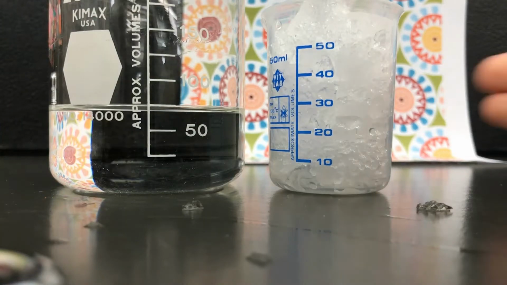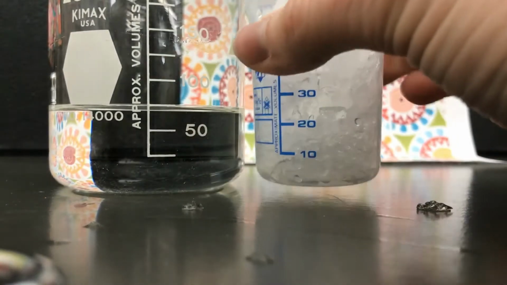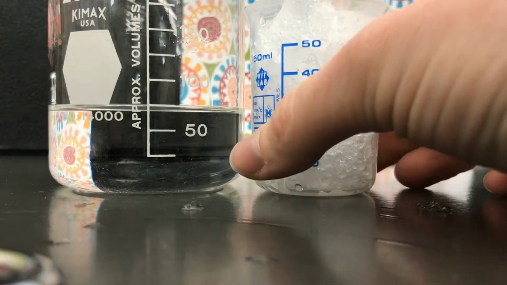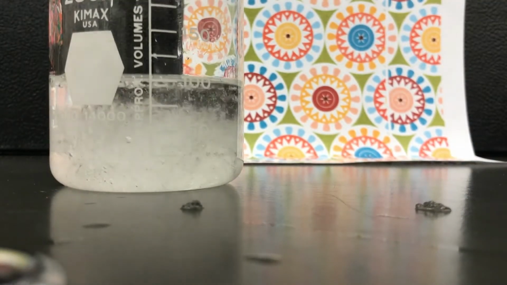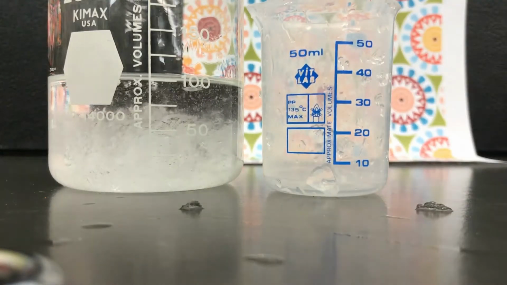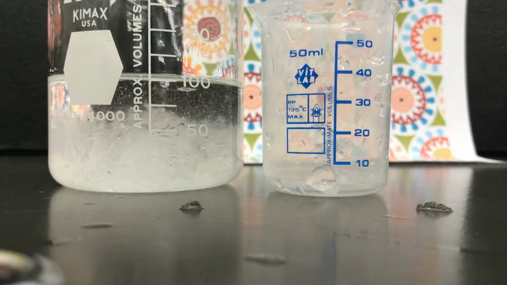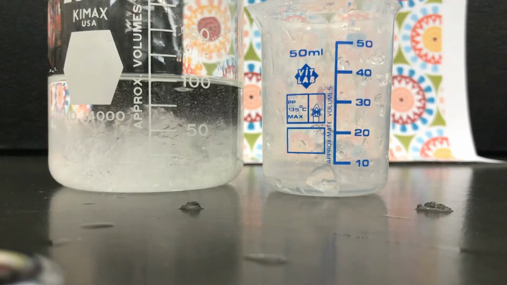Now we're going to add the solid ice to the liquid, and you're going to see if your hypothesis was correct. Was your hypothesis correct? I want you to make some observations.